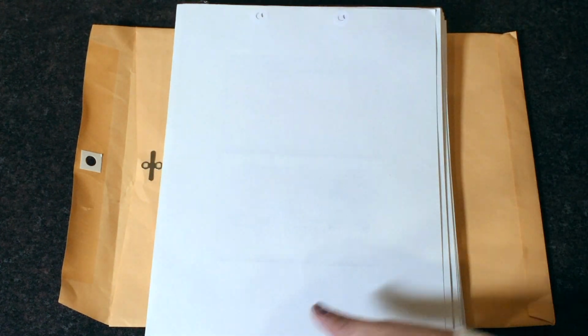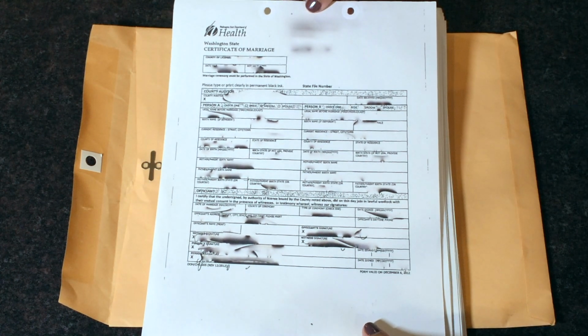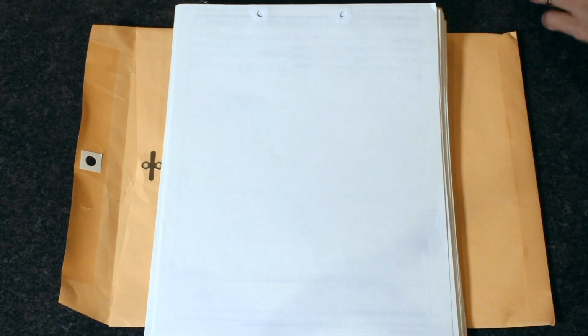Then we're going to get a copy of passport biographic page. And after that, we are going to get a copy of K-1 visa in passport and USA entry stamp, just like before. Next, copy of certificate of marriage. And after that, we are going to get a copy of the I-797 Notice of Approval for I-129F petition. So get that approval notice that you got from the USCIS when you filed I-129F.